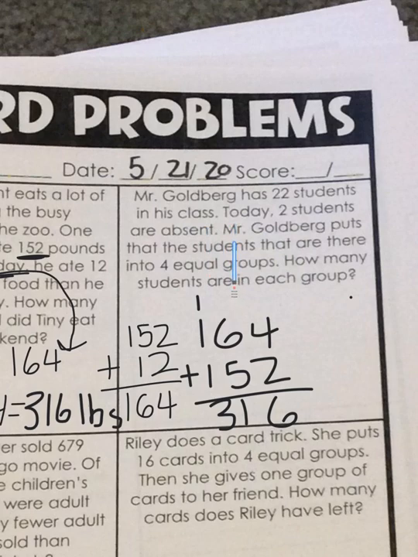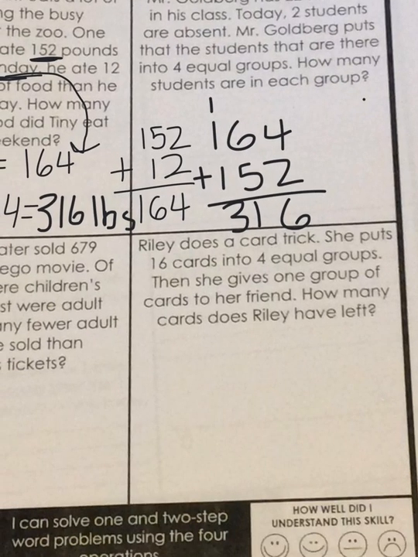So I would maybe say, Mr. Golding put the rest of the students into 4 equal groups, right? Okay, that makes more sense. Anyway, how many students are in each group? Okay, so again, you're going to do 4 different operations, either subtraction, addition, multiplication, or division.